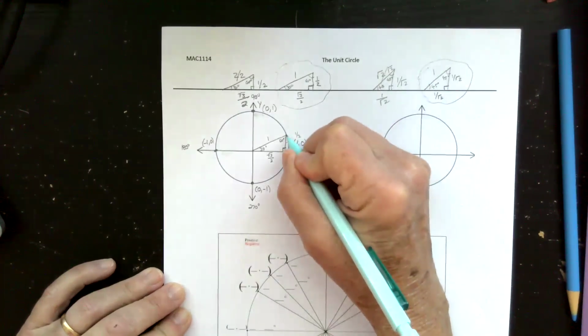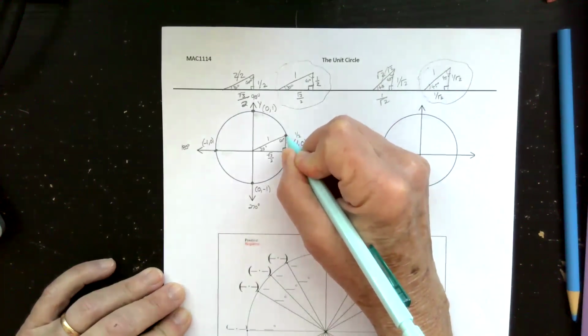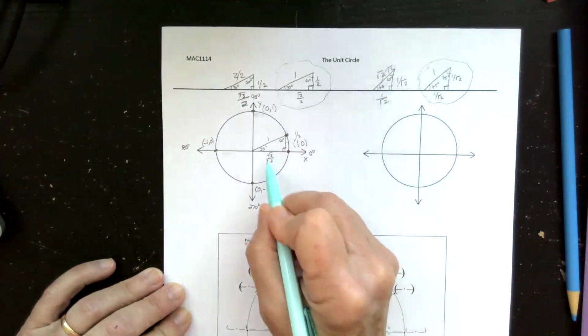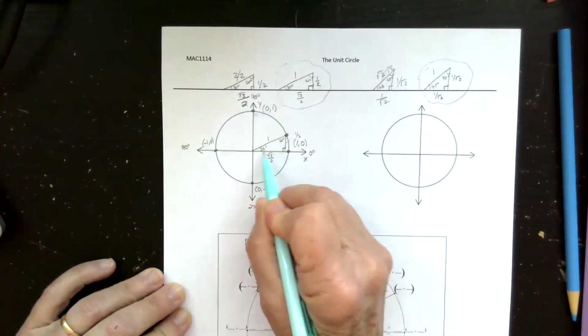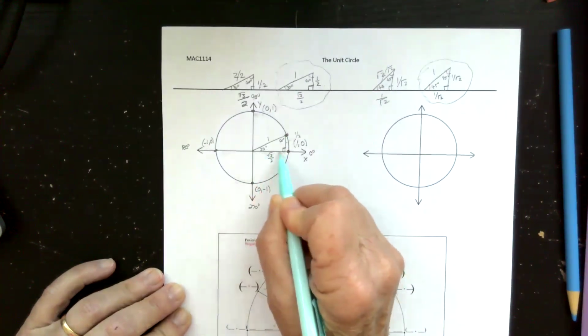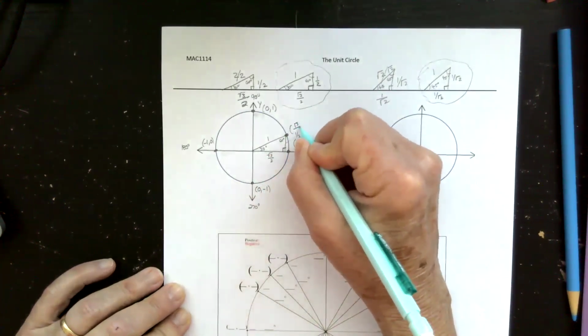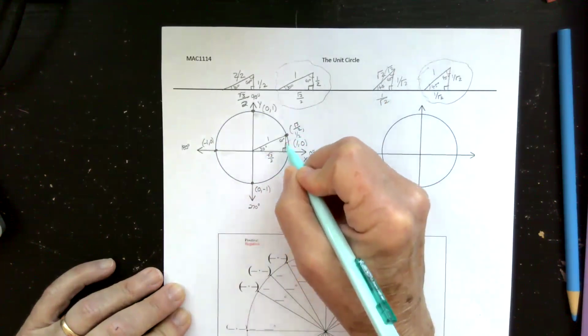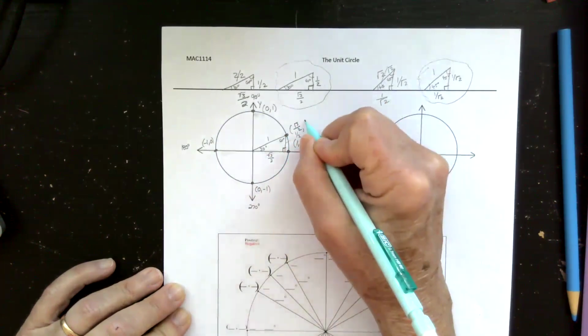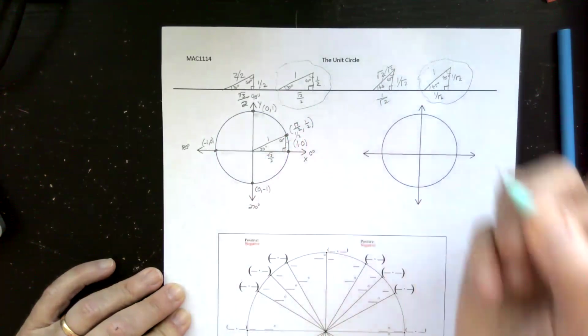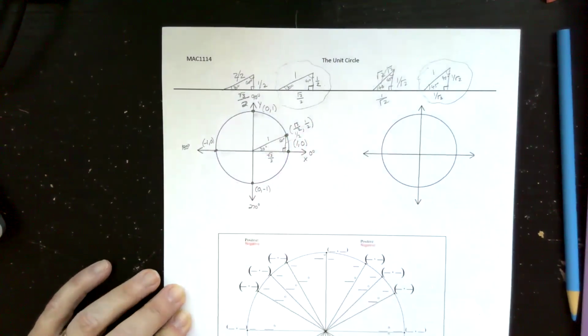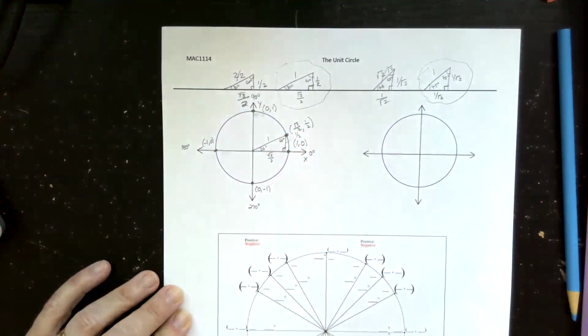So the coordinates of this point right here on the circle, if I go right this far, this is my x value. My x value here is the square root of 3 over 2. And my y value is this length, and this is 1/2. Okay. Now, what if I decided I wanted to put a 60-degree triangle in here? I can do that too.